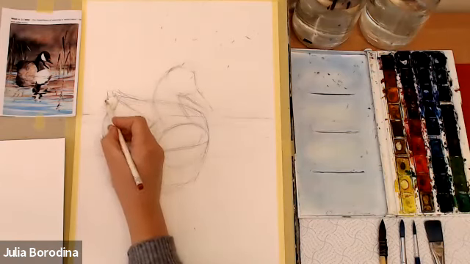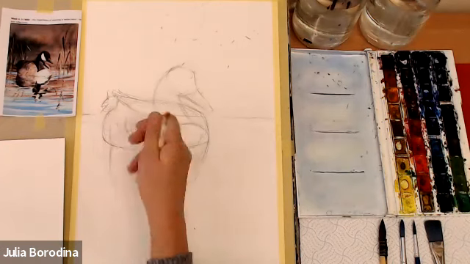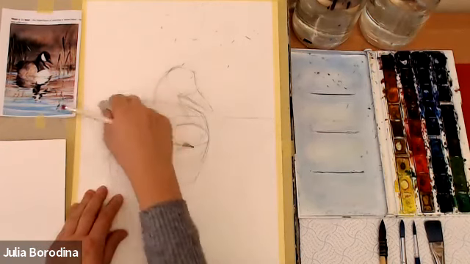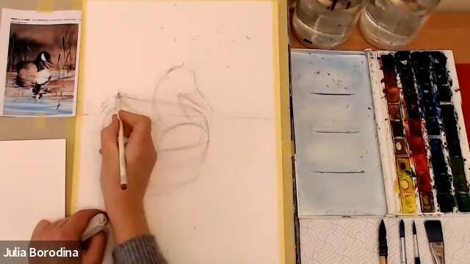I think we'll put those feathers a bit more lower down. Okay, these are spiking up. I might lower them down.